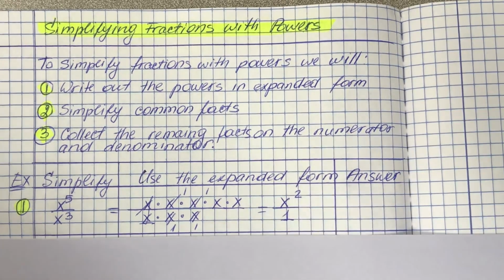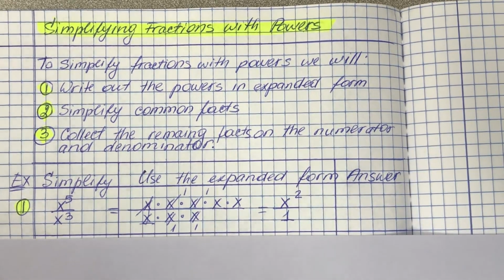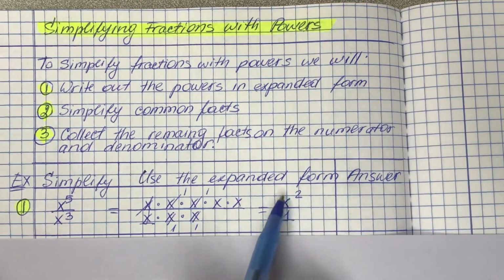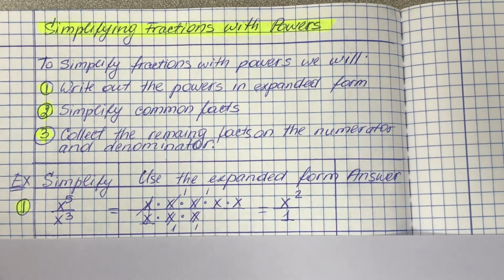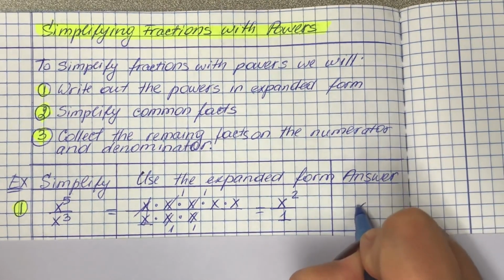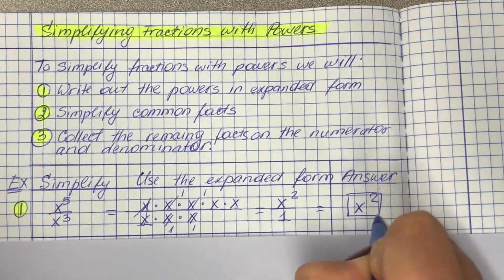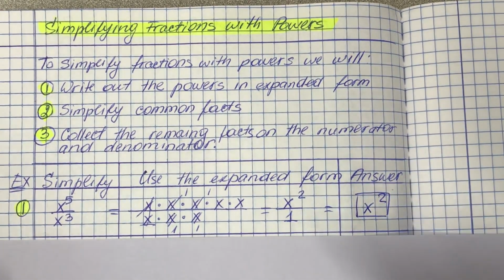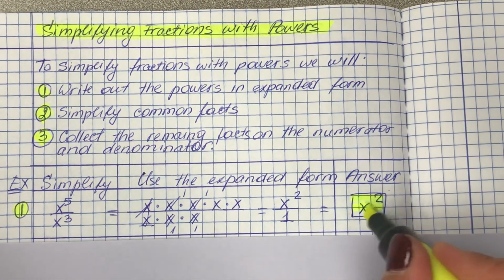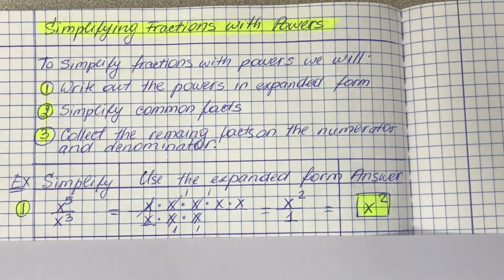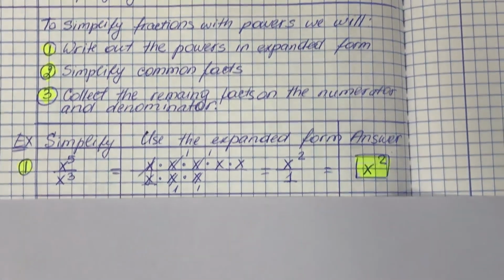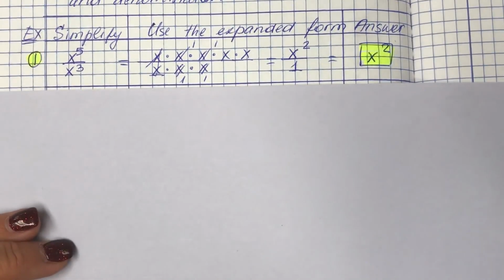And then on the denominator we have 1 times 1 times 1. Any number divided by 1 is the same number, so I can write my answer as x to the second power. So then, after we simplify, we collect back the remaining factors.